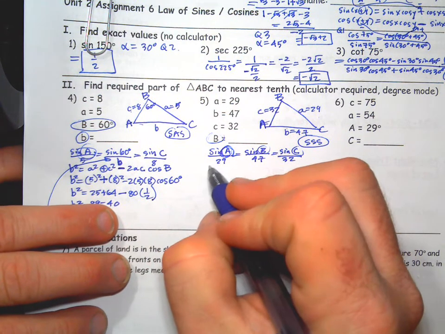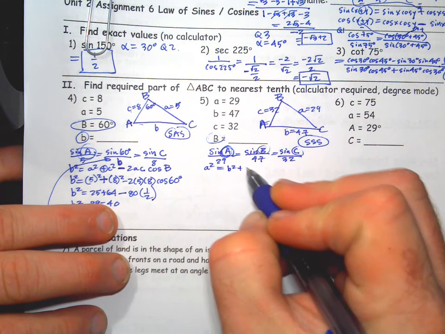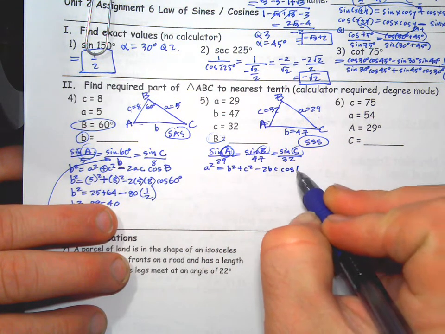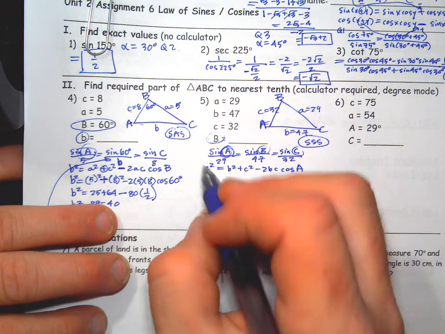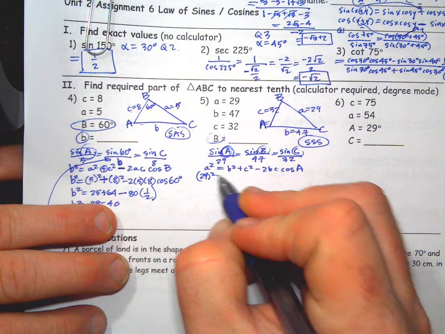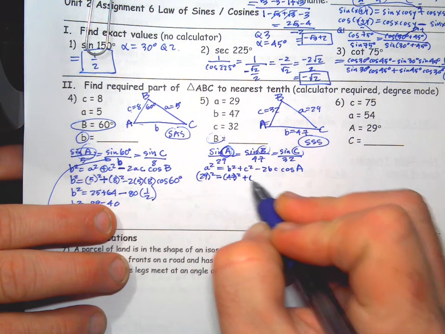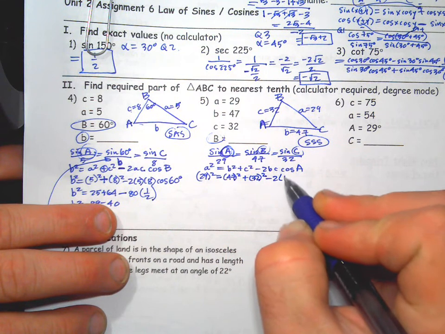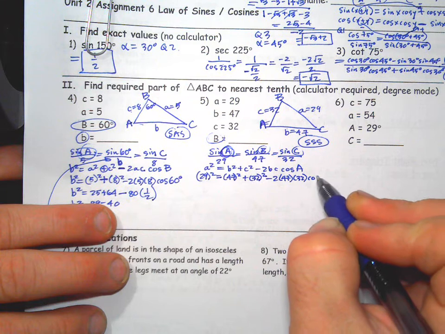So we're going to do little a squared equals b squared plus c squared minus 2bc cosine of A. So we're going to find the smallest angle first. Okay, that's the safest way. So we're going to plug 29 in, 47 in. Now these are some big numbers, so I'm going to go ahead and use my calculator to help me do some of this number crunching. And then we're going to find cosine of A.